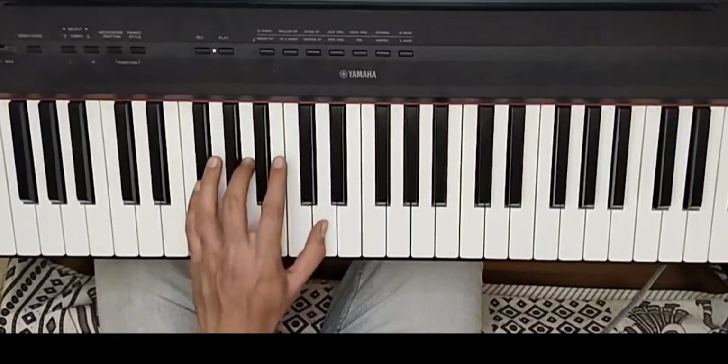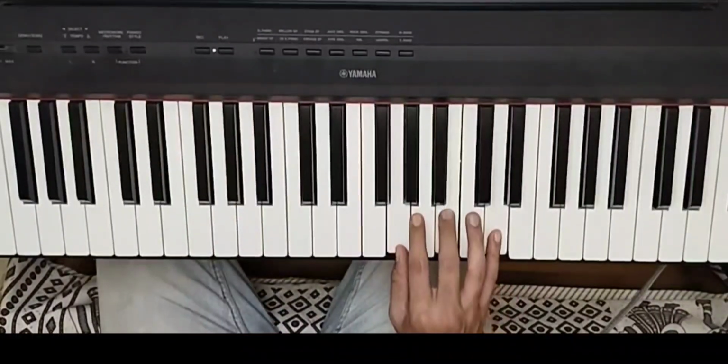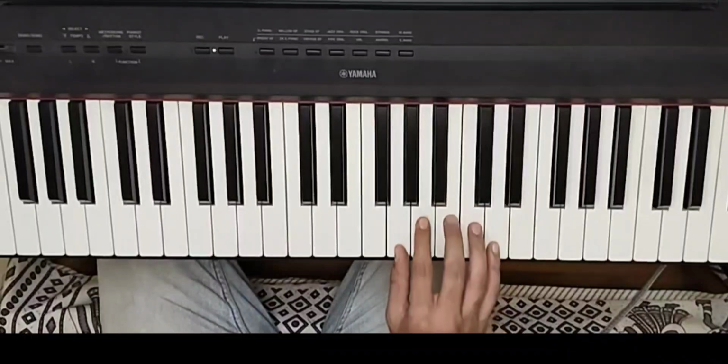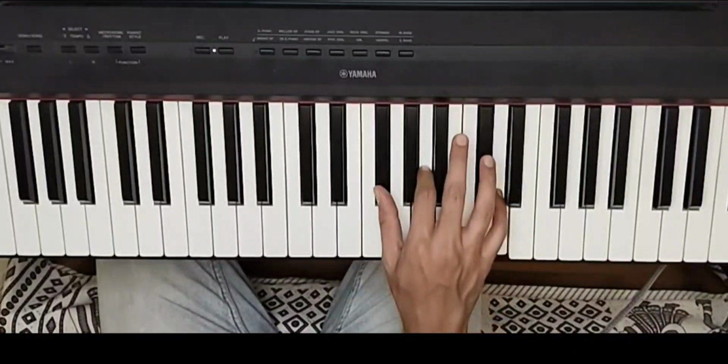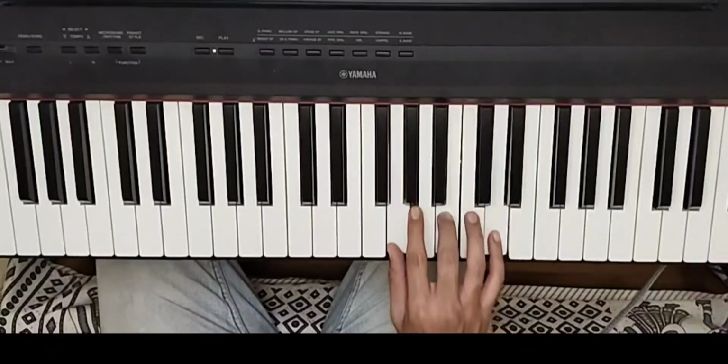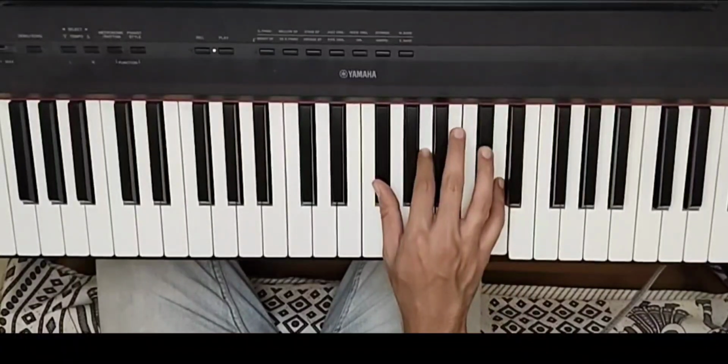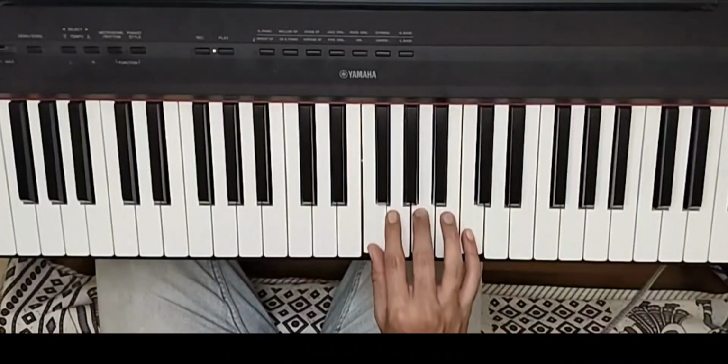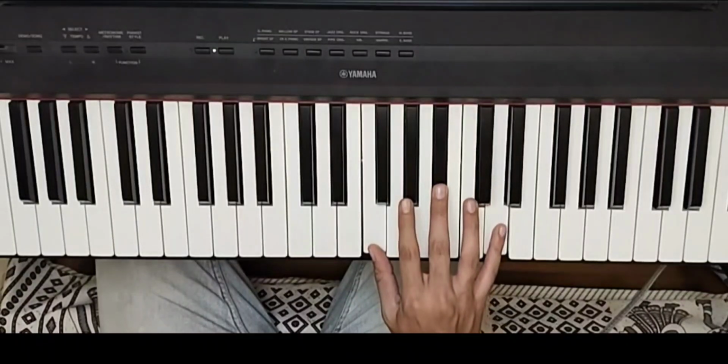Let's try that with the right hand. Remember to use the correct fingering like I'm doing, and keep your hands relaxed at all times. Let's go to F major scale. Top two notes move up. Remember we've got a B flat here.